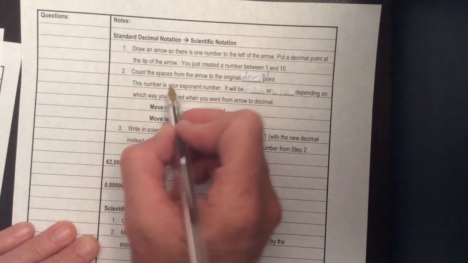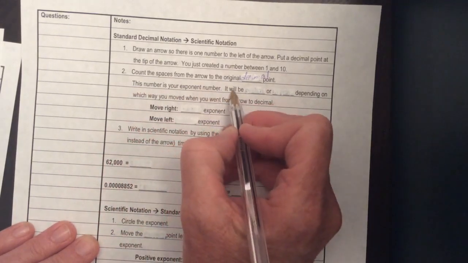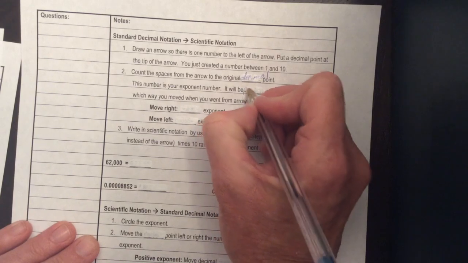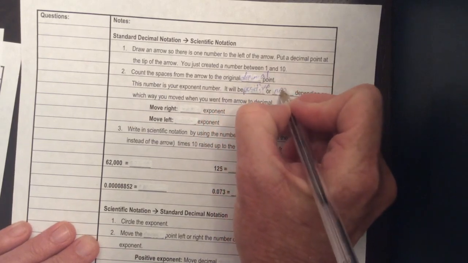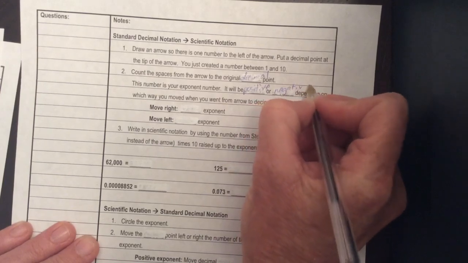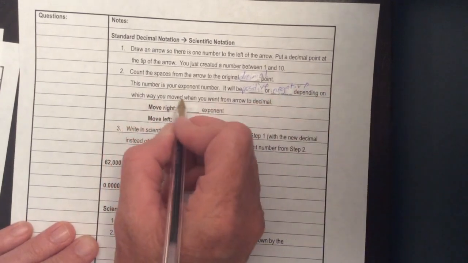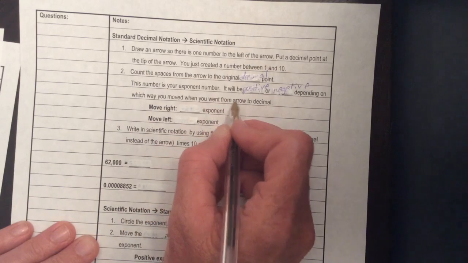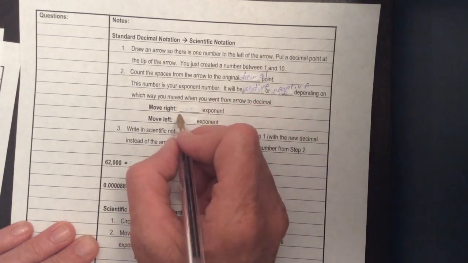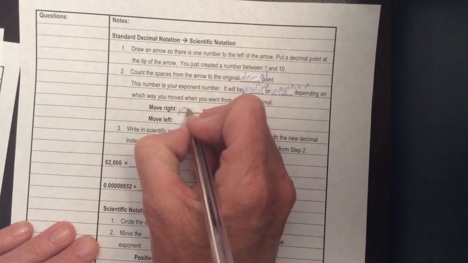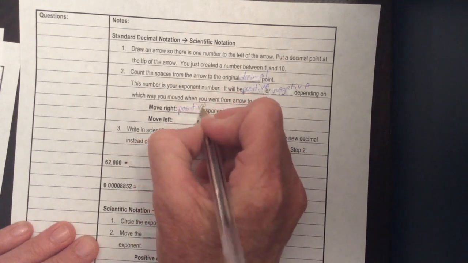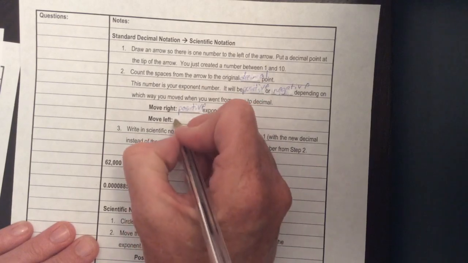This number is your exponent number. It will be positive or negative, depending on which way you moved when you went from arrow to decimal. So if you move to the right, it's going to be positive.